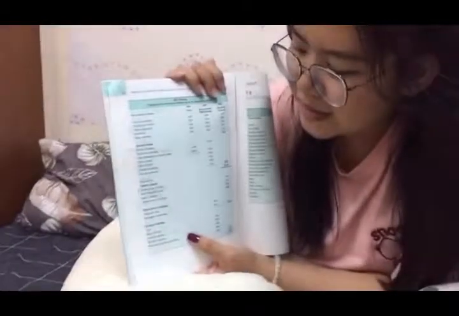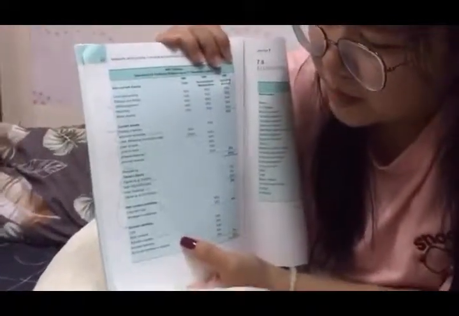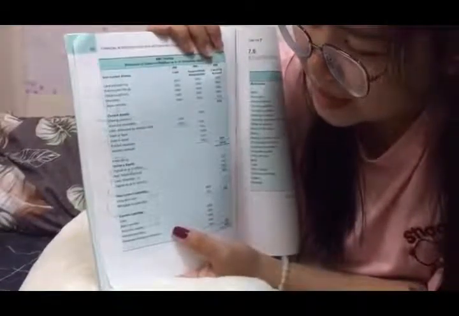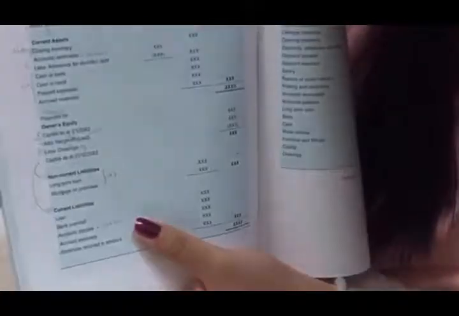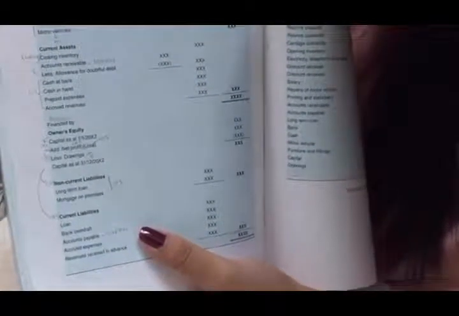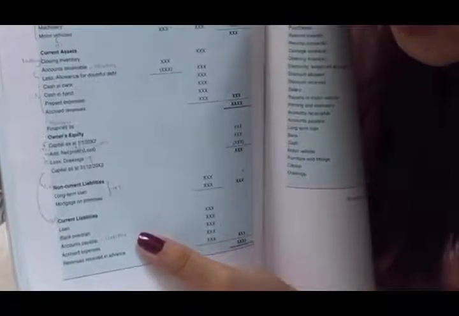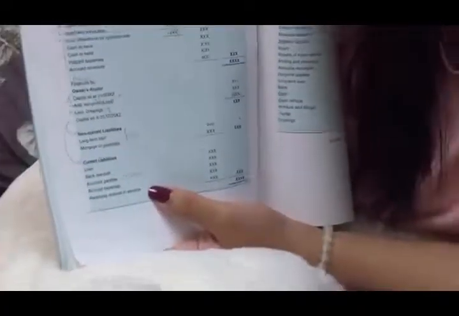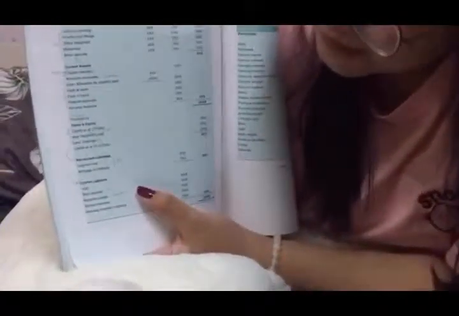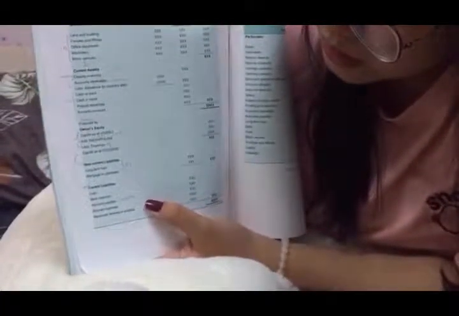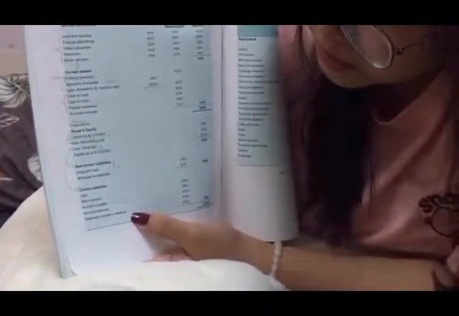The financing side is owner's equity, which is capital, add net profit, less drawings, and we get capital. Non-current liabilities are long-term loan plus mortgage on premises. Last is current liabilities, including loan, bank overdraft, accounts payable, accrued expenses, revenue received in advance. Lastly, the total assets must be balanced with the total capital and liabilities. So that's all from me.